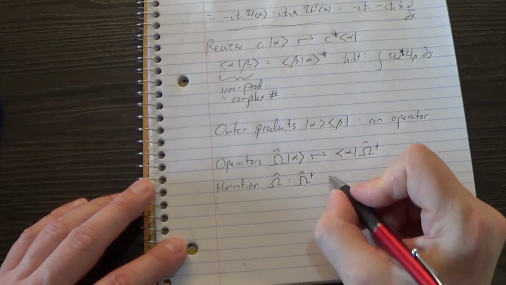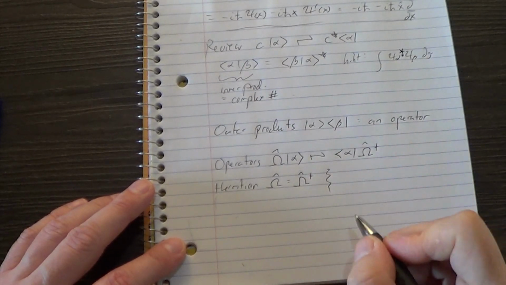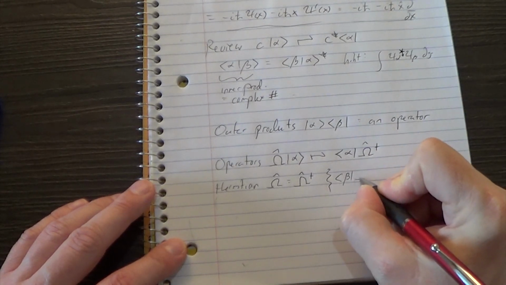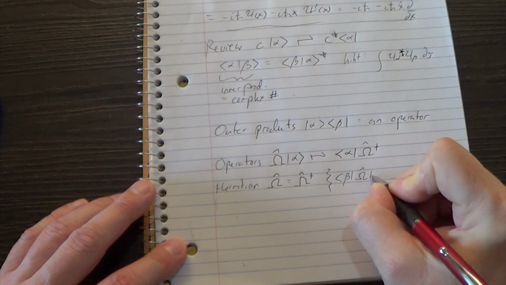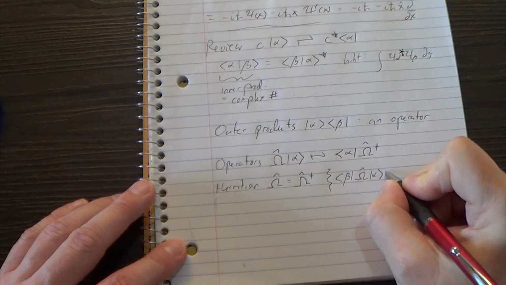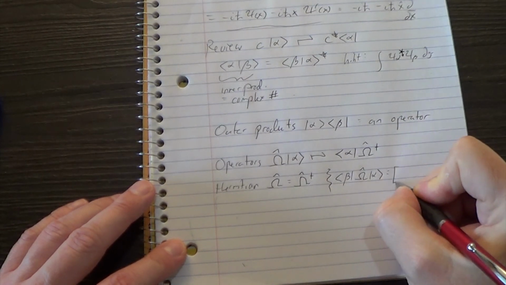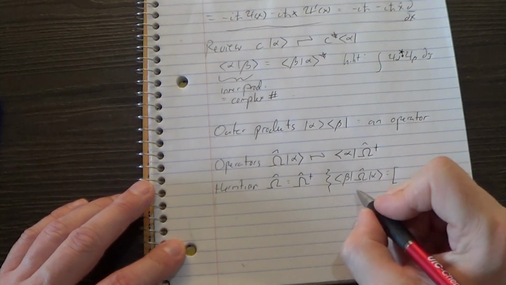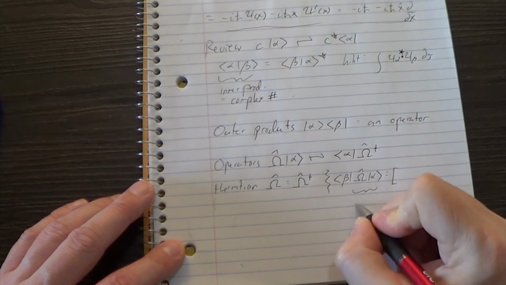Okay, something else that's important, really, really, really important, is this little rule. And I'm not invoking hermeticity here. I'm just writing this down in general. This is still true of a Hermitian operator. What I'm doing is, let's see here. Now, before I do anything, let me first associate.